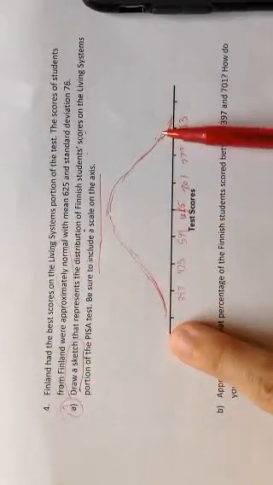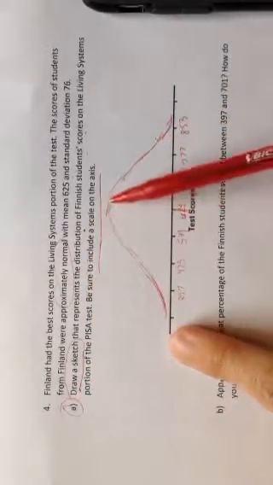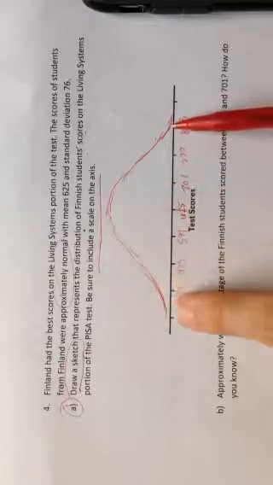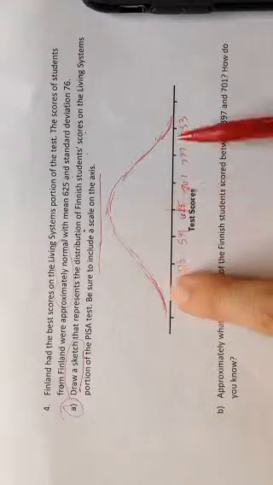So that should be a pretty easy one for everybody. Just make sure your curve is really matching with what you're labeling. It should begin and end somewhere around that 3rd standard deviation. Now B, approximately what percentage of Finnish students scored between 397 and 701?